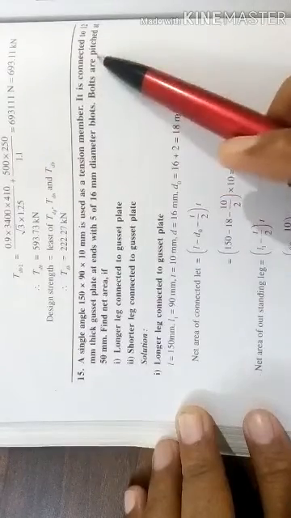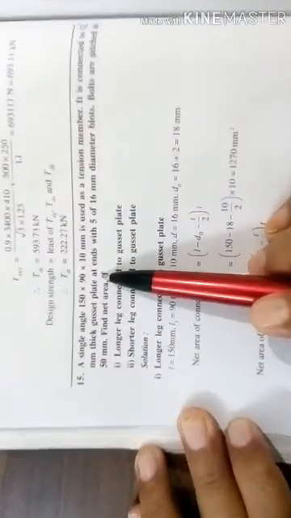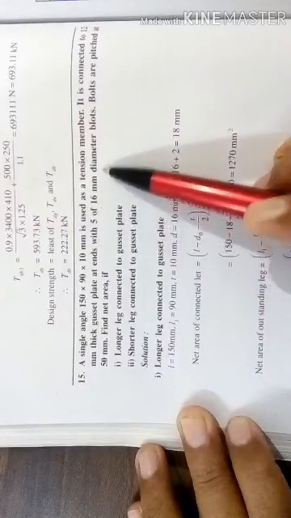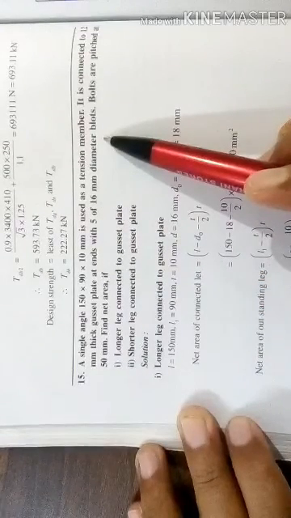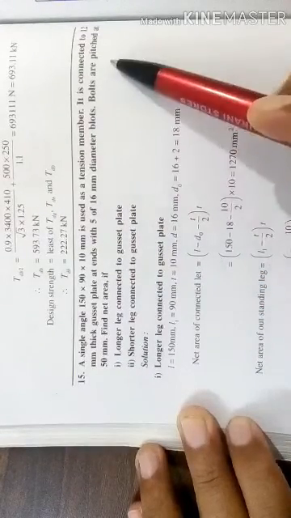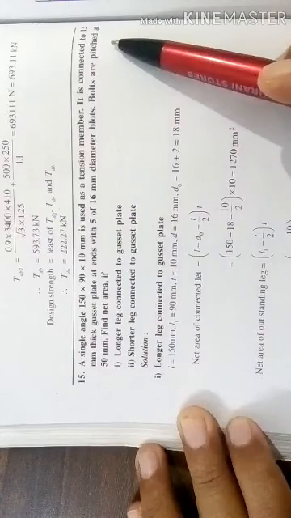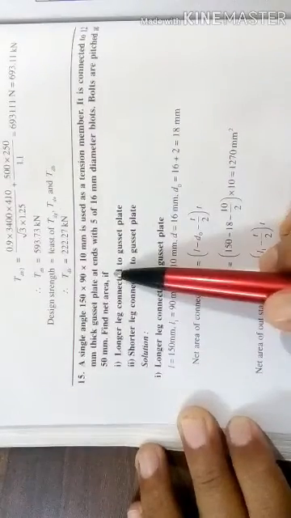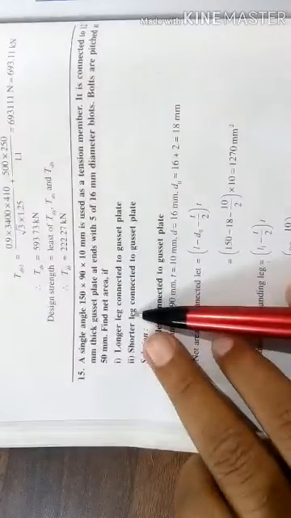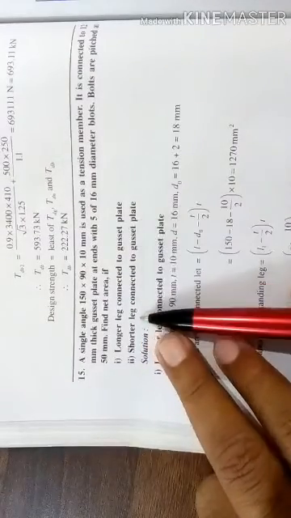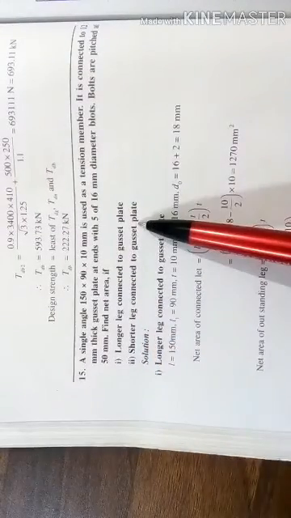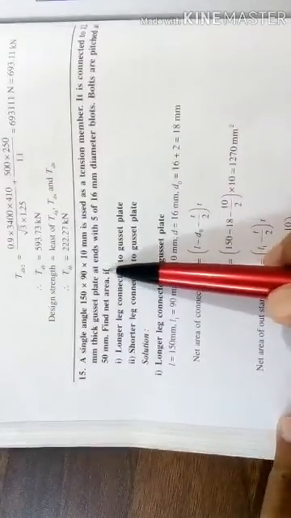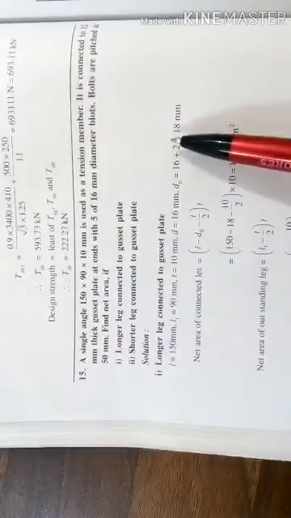It is connected to a 12 mm thick gusset plate at the ends with 5 bolts of 16 mm diameter. Bolts are pitched at 50 mm. Find the net area if the longer leg is connected to the gusset plate and if the shorter leg is connected to the gusset plate. So take this problem as an assignment and solve it. Thank you.